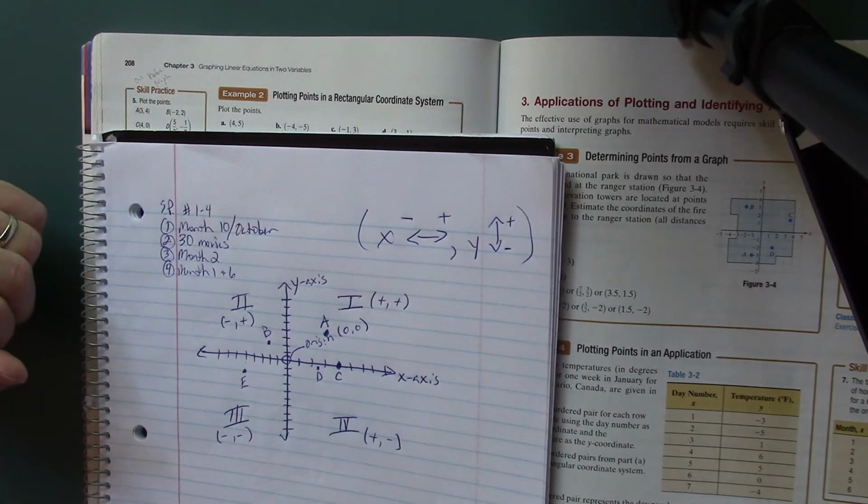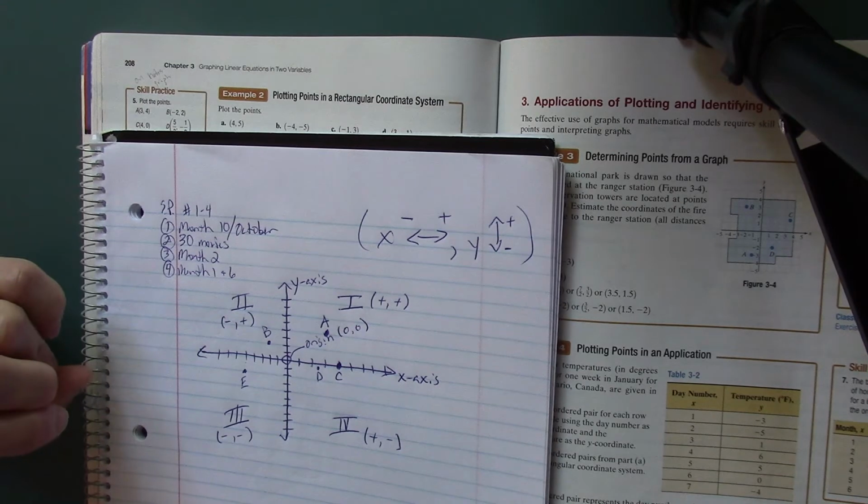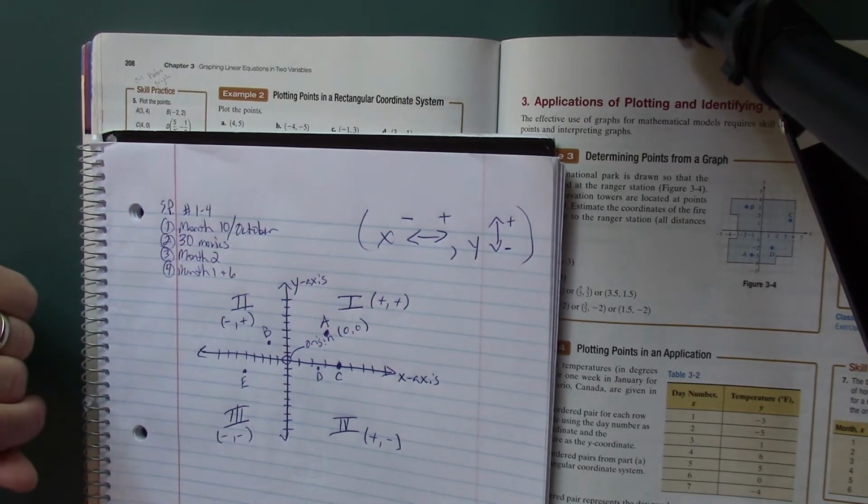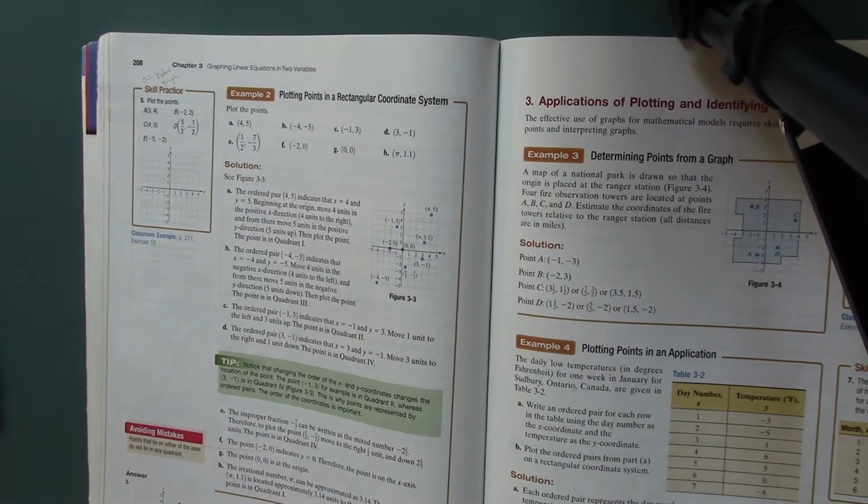So make sure that you are putting your points properly on there. The one thing that I know gets people is 0, and just remembering which one goes which direction. So pay attention to that, okay? All right, so that's all of this.